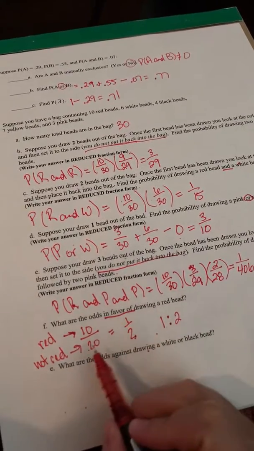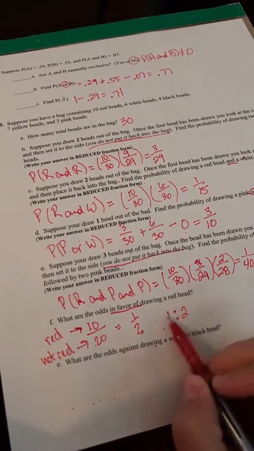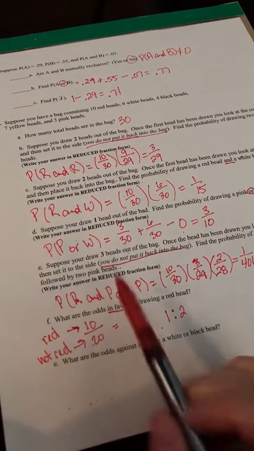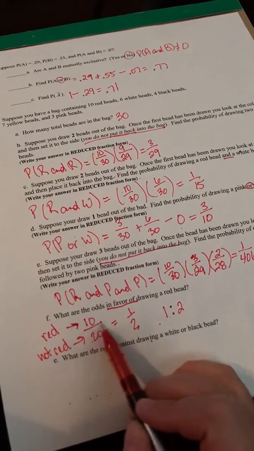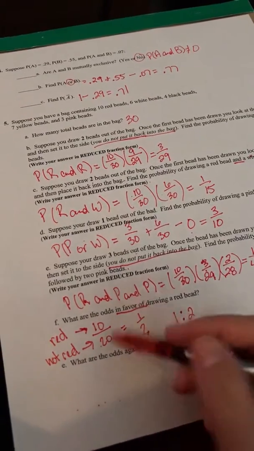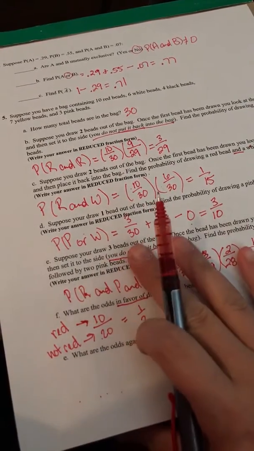I think it's simpler to write it as a fraction first and then switch it over to the colon ratio notation. So just remember, if it says "in favor of," then that goes on top, in the numerator of your fraction, and first over here. If it says "against," you'd flip it. You'd do not red and then red.